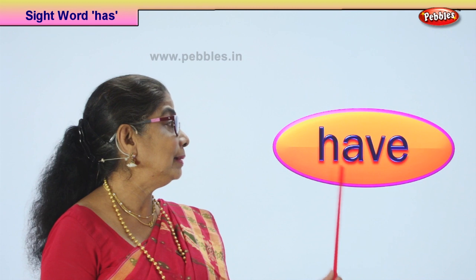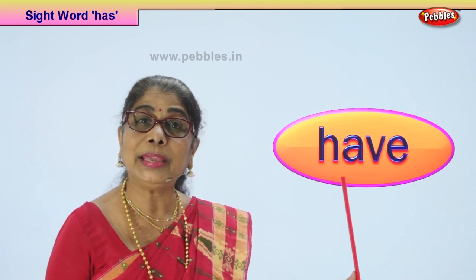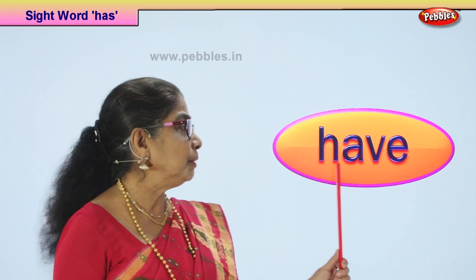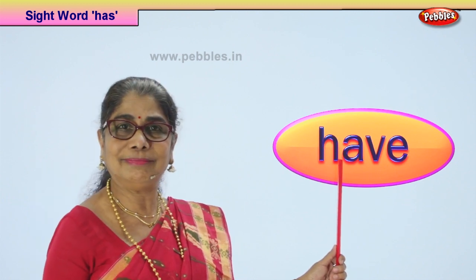Hi children, today we are going to look at a new sight word. And the sight word is this. Who can read this for me? Have. What is the meaning of sight word? You look at the word without spelling, you must be able to say have.